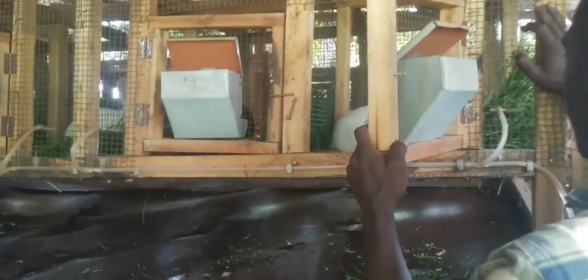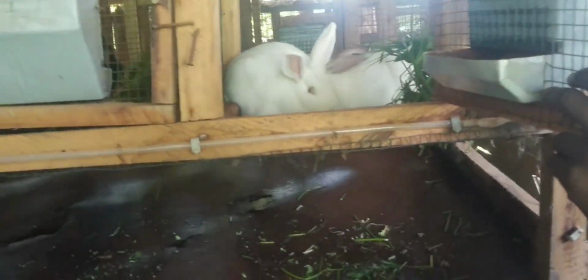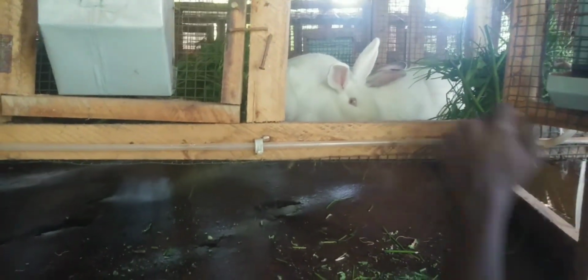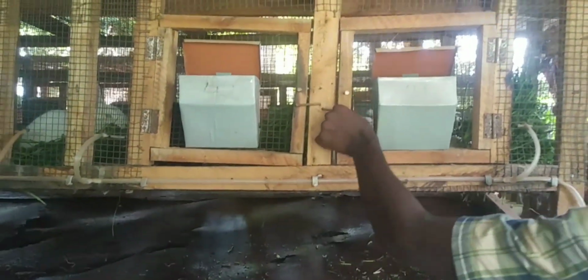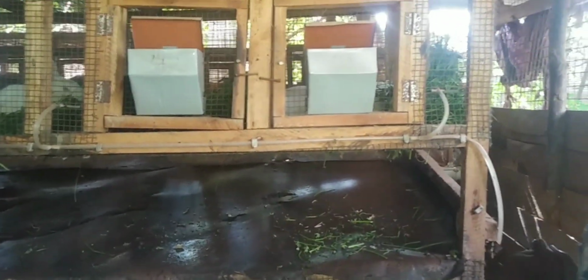When you aren't affording the price of the drinking nipples, you can use movable containers for your animals to drink water. Basically, the feeders may not also be necessary, because we always use them for the supplement feeds we give them.